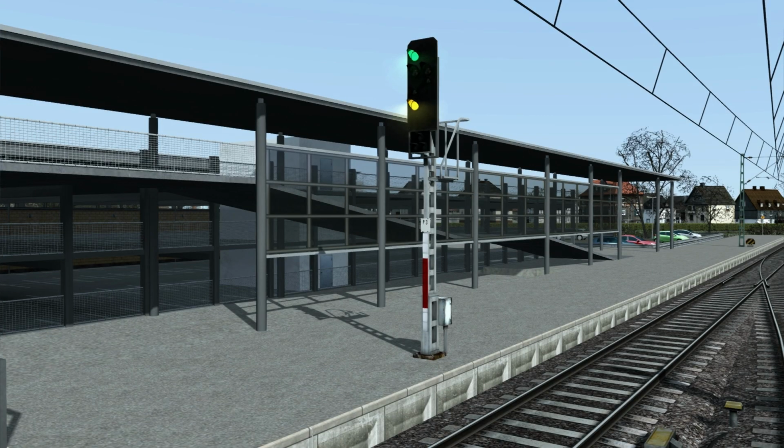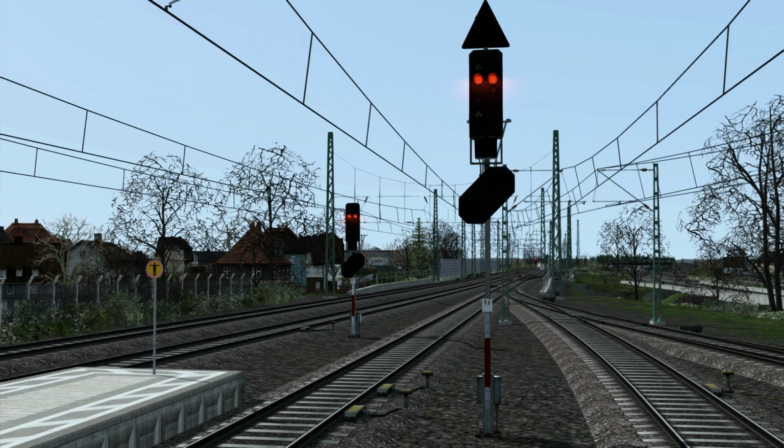If you encounter a main signal showing a green over yellow aspect, this indicates that you must proceed at a reduced speed, which is 40 km per hour unless indicated otherwise on the signal. Red or double red signal aspects indicate that you must stop at this signal as the signal section ahead is not clear.